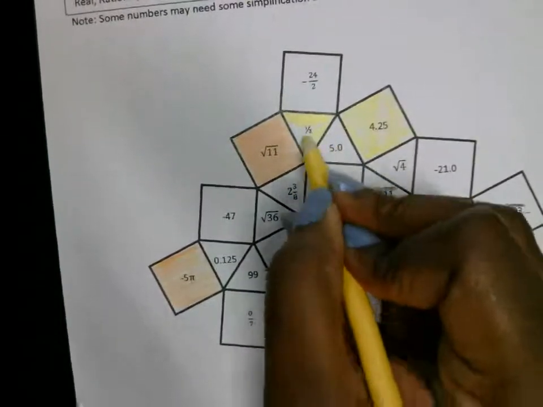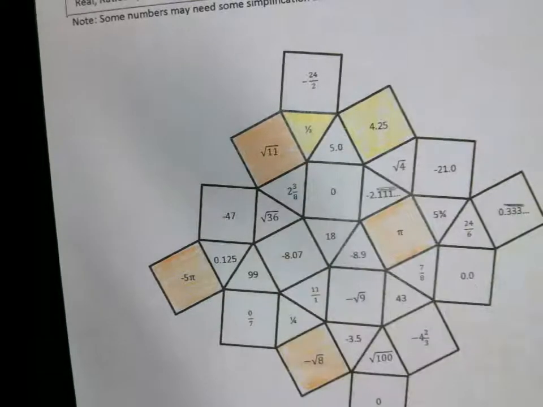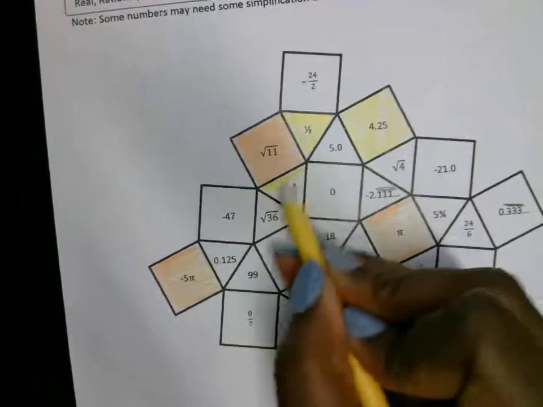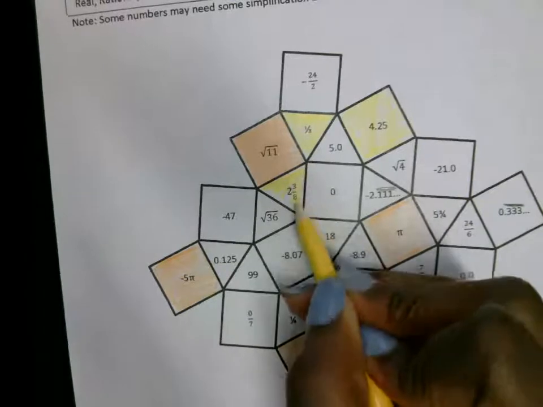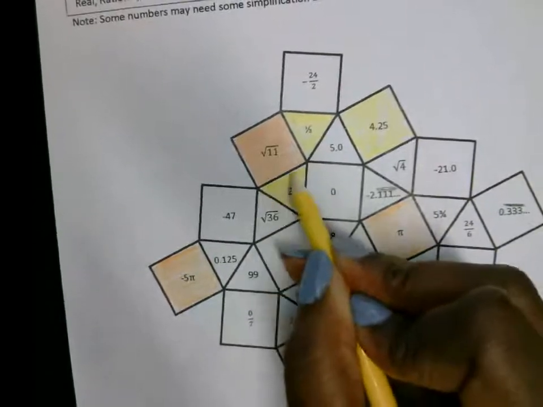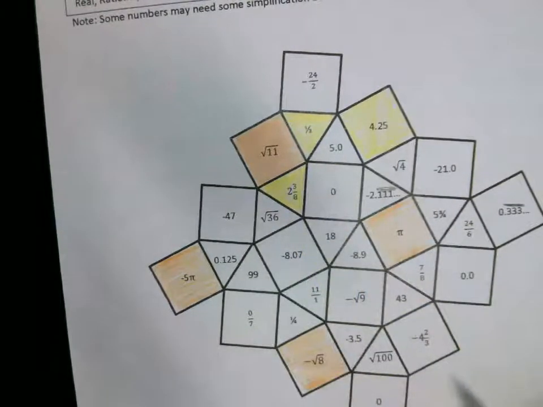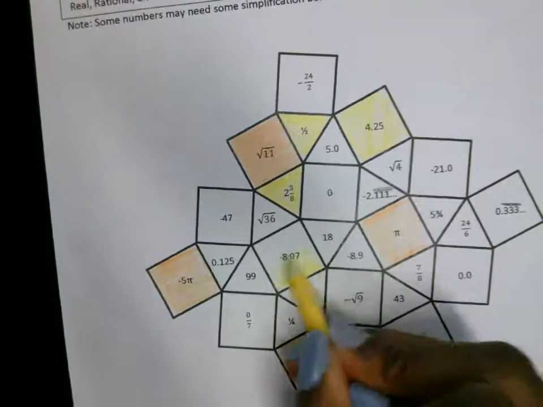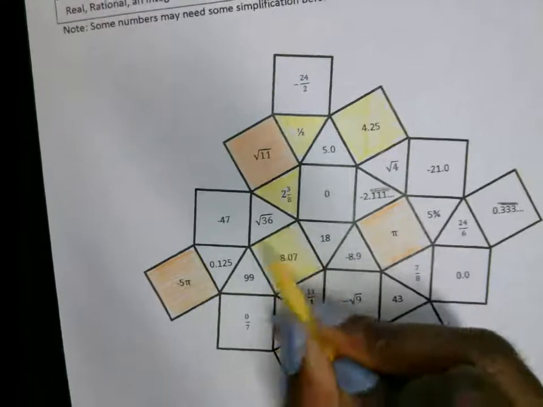The 2 and 3 over 8. Yes, 2 and 3 over 8. Okay. What else? Negative 8.07. Very good. Minus 0.111.